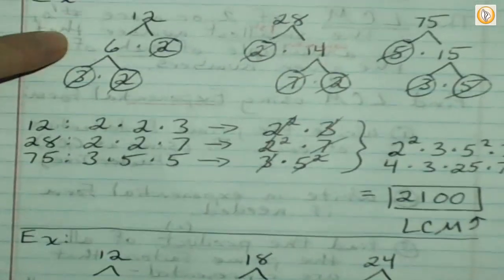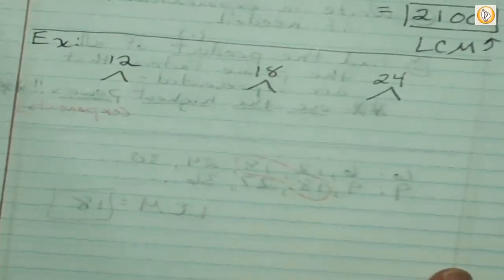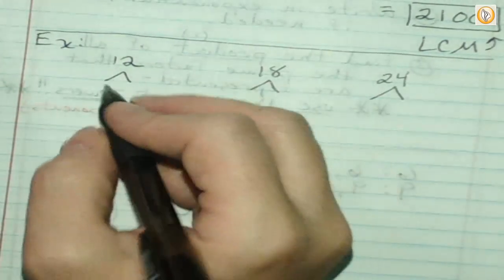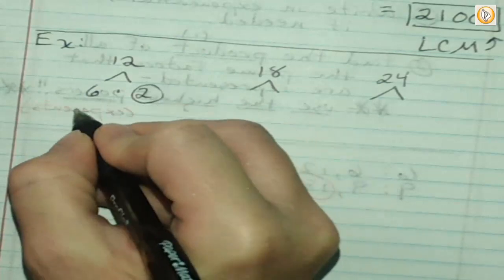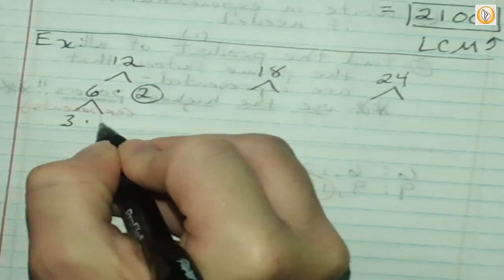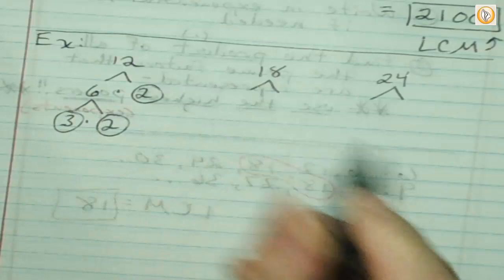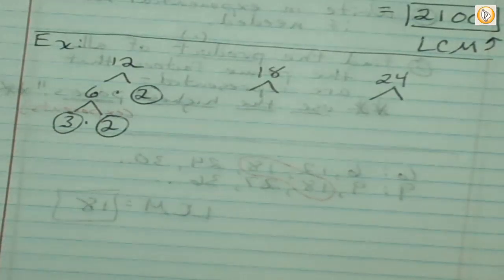Okay, well, we've already done 12 up there, right? So let's go ahead and write that down. 6 times 2, circle the 2, and then 3 times 2, circle those. Okay, so we've already done that. Let's do 18 now.